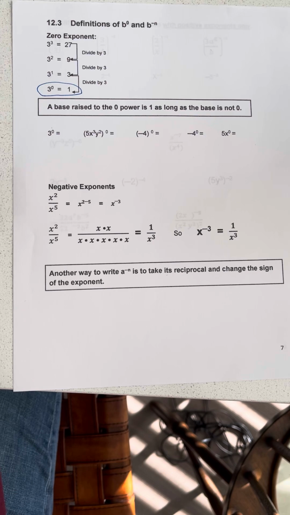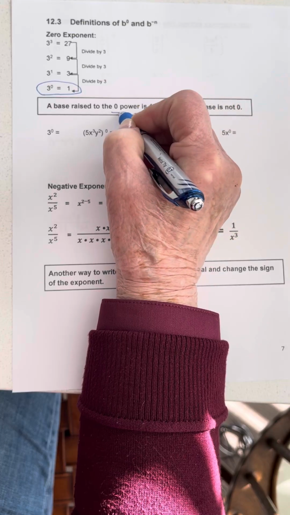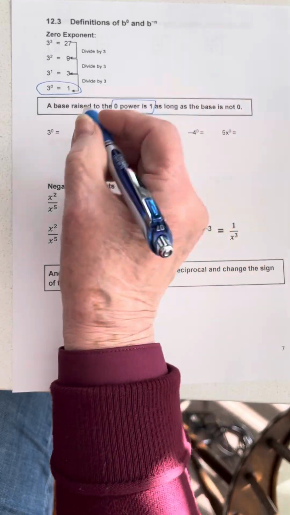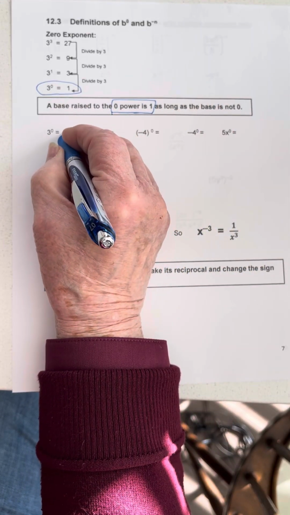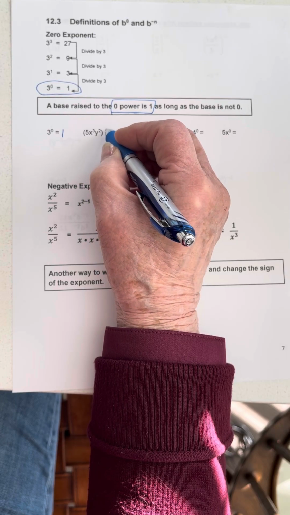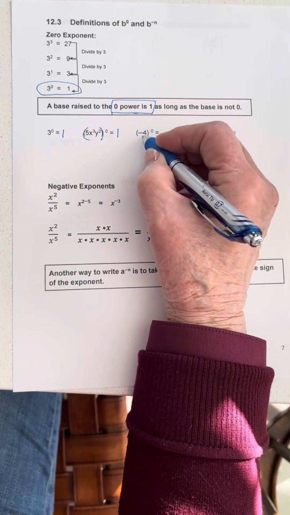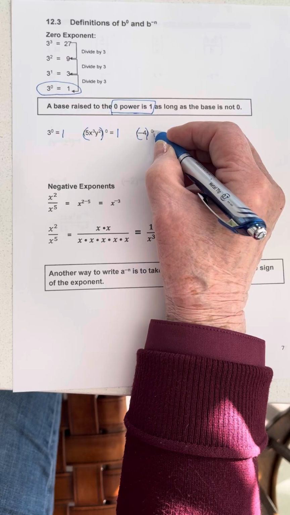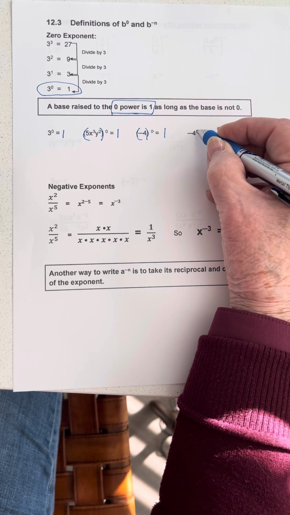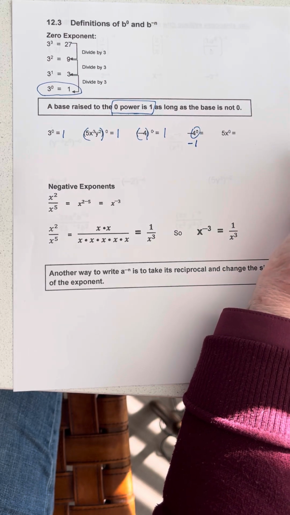equal to 1. So a base raised to the 0 power is 1, as long as that base is not 0. So 3 to the 0 power would be 1. 5x cubed y squared, that whole thing, because we have parentheses, taken to the 0 power is 1. Negative 4, this is our base, taken to the 0 power, that's 1. But this one, we have 4 to the 0 power. This is 1, but now we're talking negative 1.